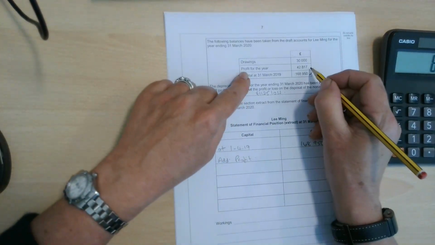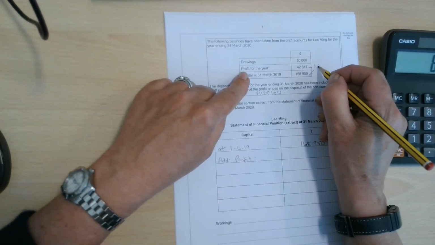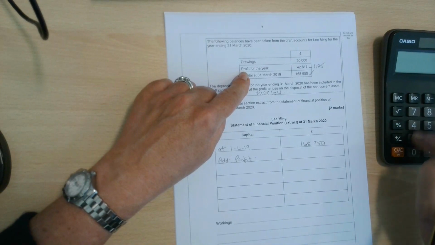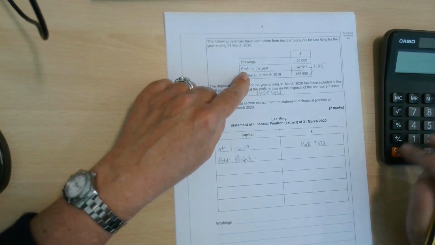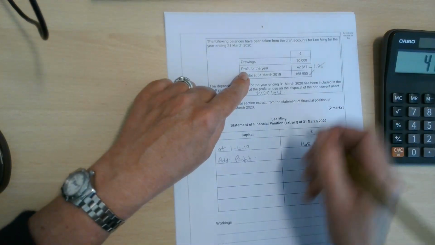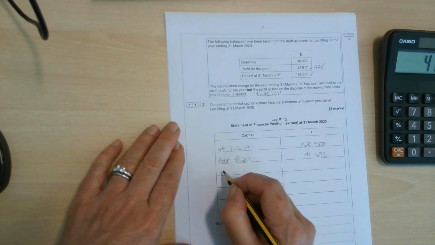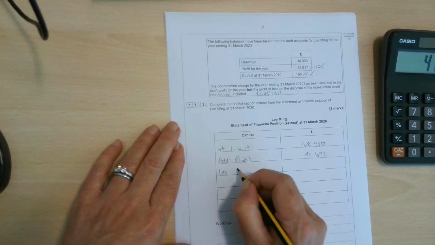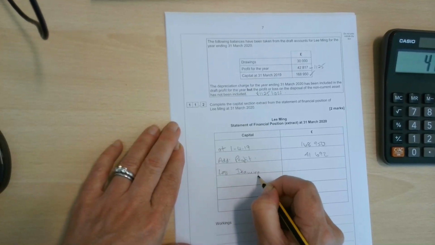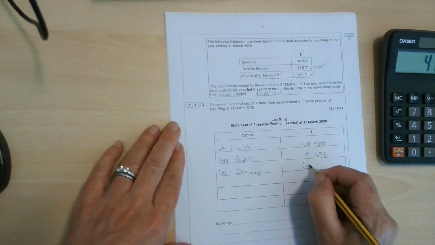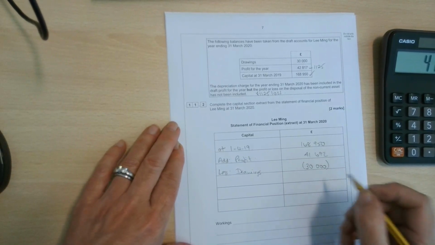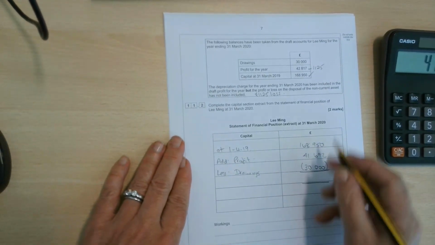okay, which is 42,817 minus the loss of 1125. So 42,817 minus 1125 gives us a profit figure of 41,692. And then we've got to take off the drawings. So I'll say less drawings, which is 30,000. We weren't told we needed to adjust that, but we could be told something about goods for own use.